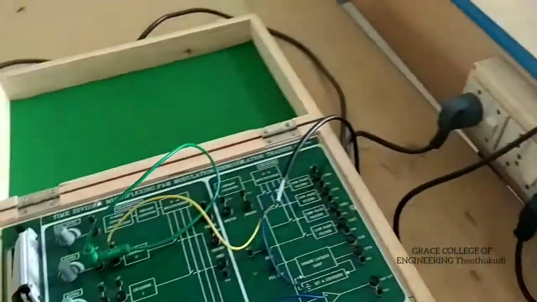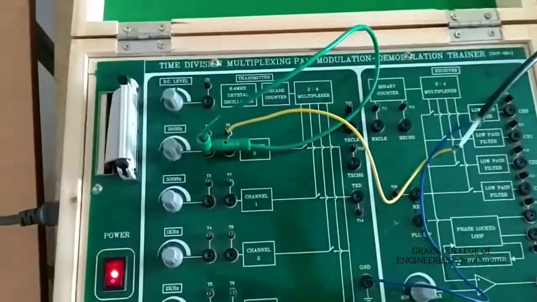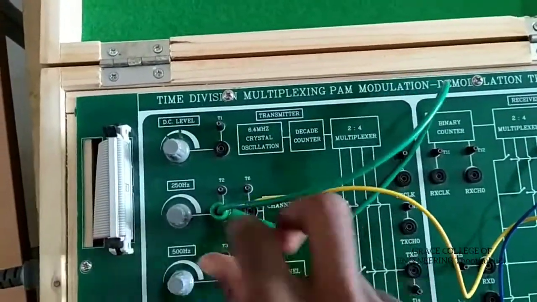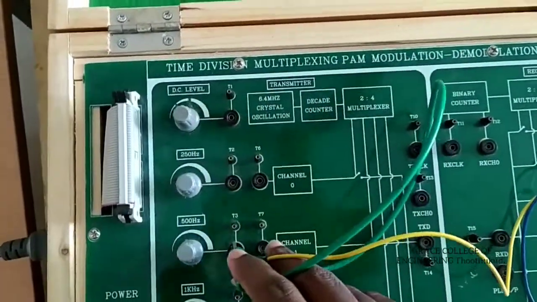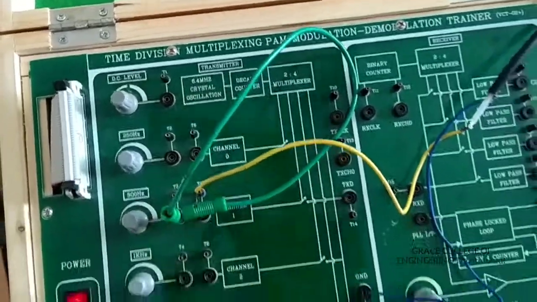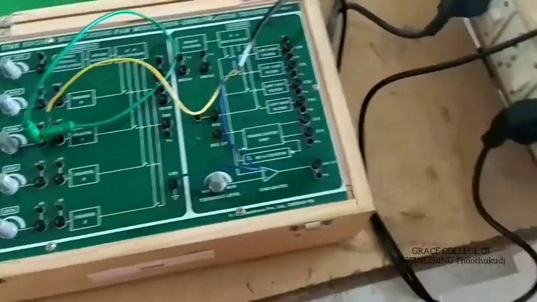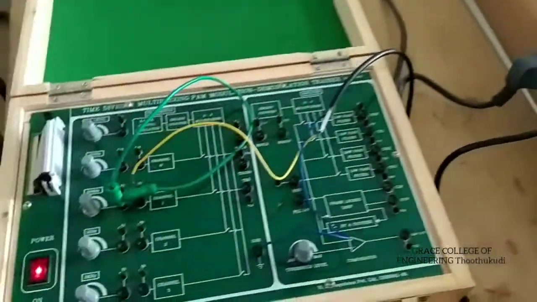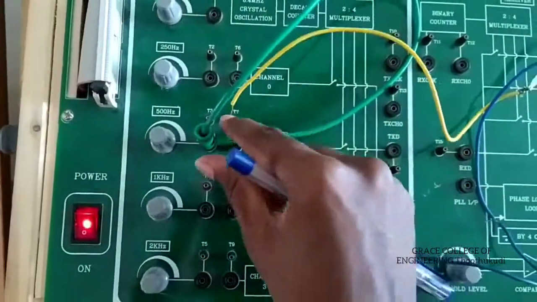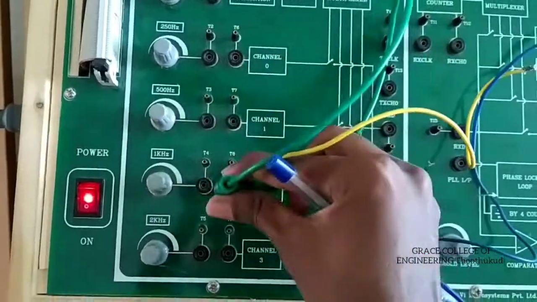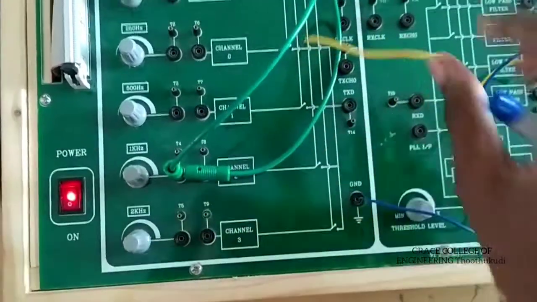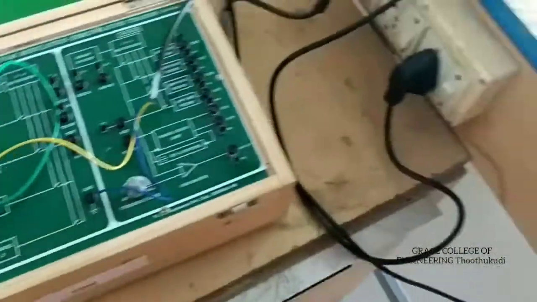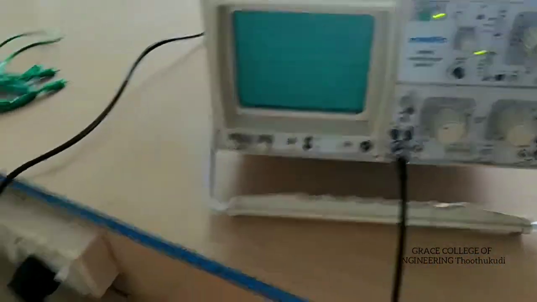Next, I am going to generate the 500 Hz signal, so I plug from here and place here. Now it is 500 Hz, and you can note the change in the waveform. Similarly for 1 kHz. This is our 1 kHz waveform.